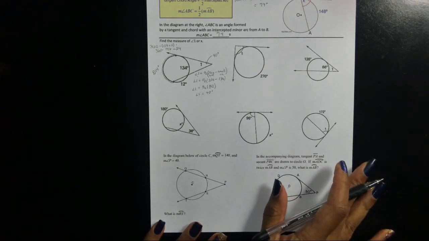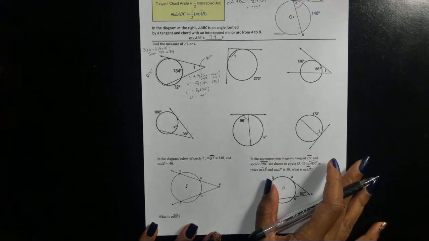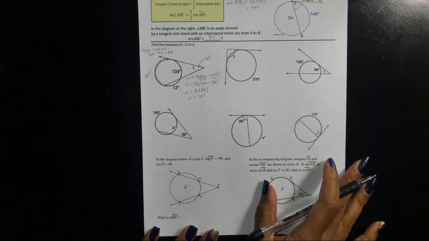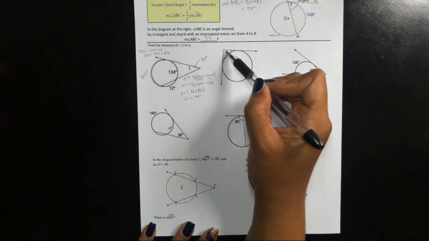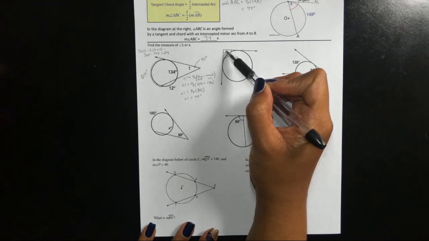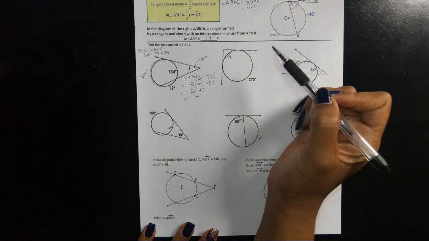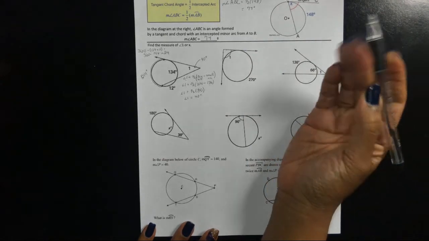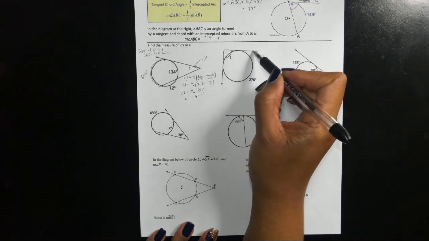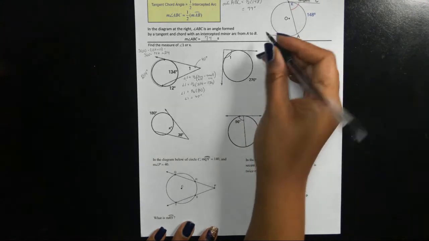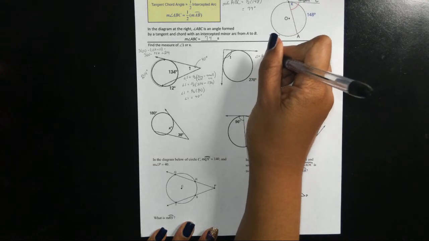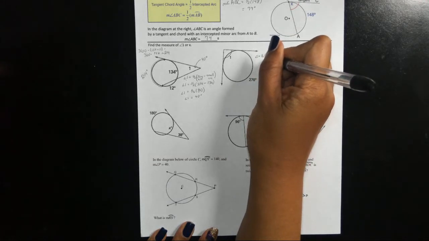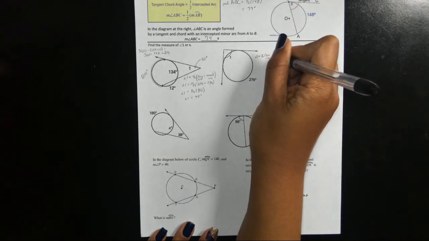Now, if you notice, the next one is going to be solving for angle 1 again. But when we look at this, we can clearly see that angle 1 is located here. With angle 1 being located here, we need to know some information. The first information that we already know is that we're dealing with, again, tangent and tangent. So we're using the same formula, which is that the angle 1 is going to be equal to half of the big arc minus the small arc.